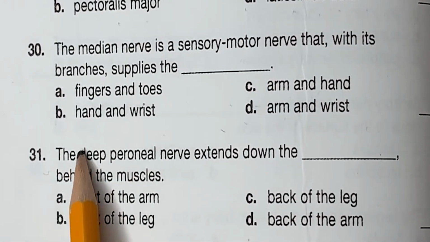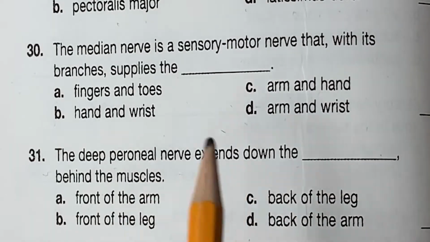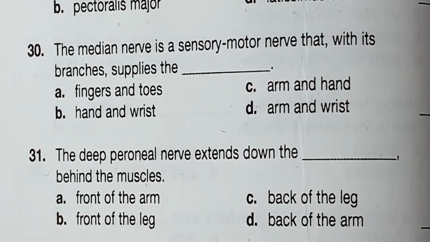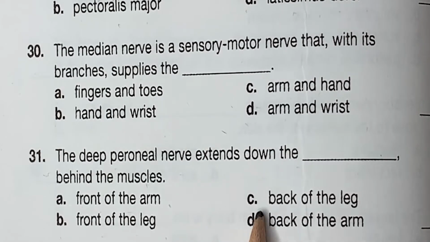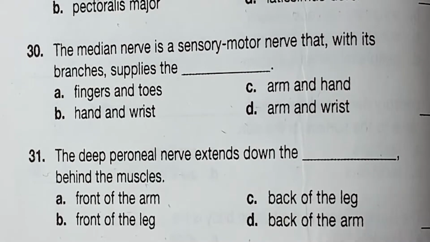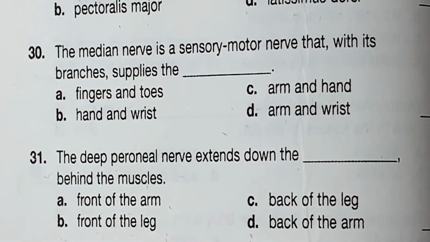31. The deep peroneal nerve extends down the blank behind the muscles. Is it A, front of the arm, B, front of the leg, C, back of the leg, or D, back of the arm? And your correct answer is B, front of the leg.